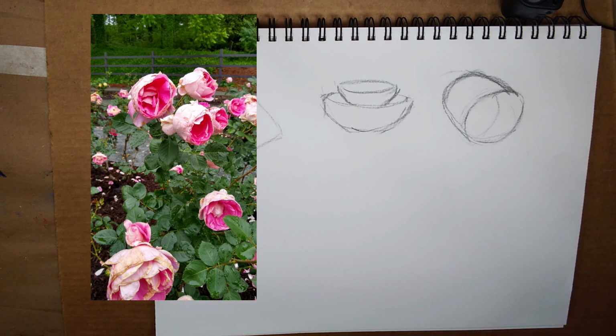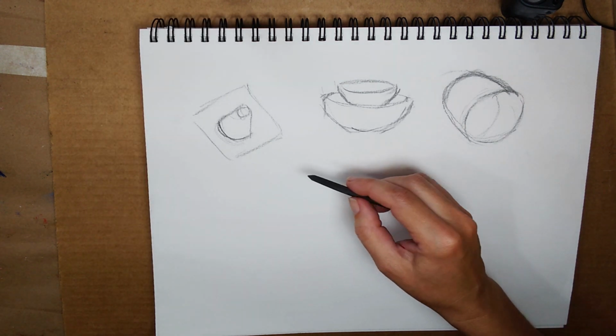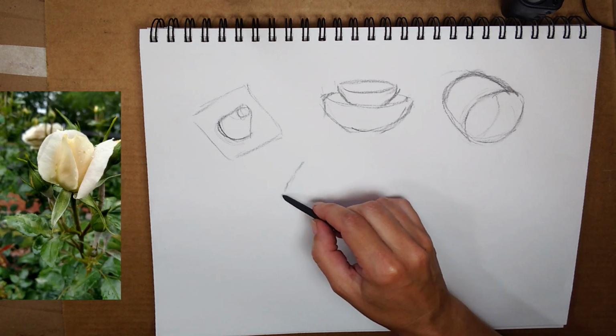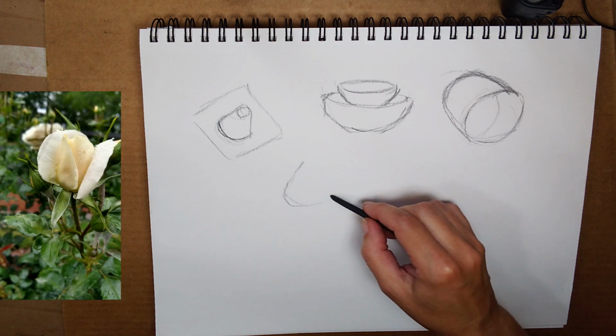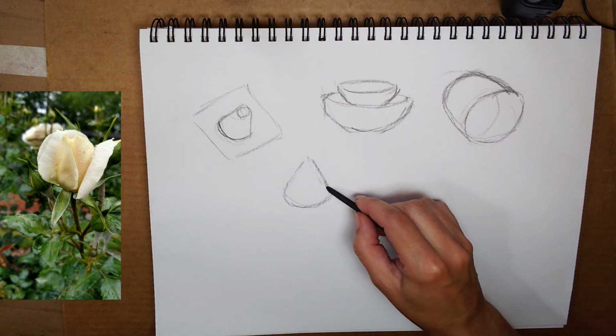And finally, let's see, I think I had one more that looked a little bit different than the rest. And this one is again a budding rose. So we have the cone, and that's really the main structure here.